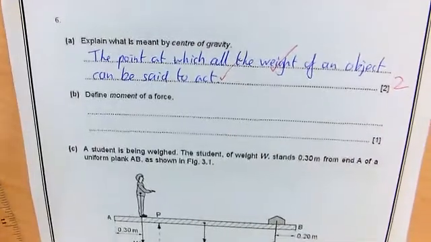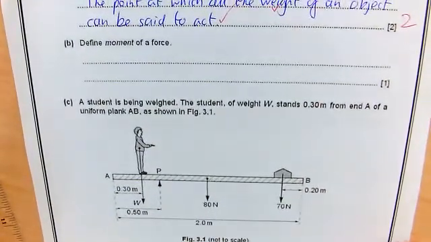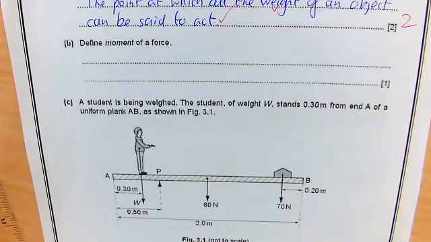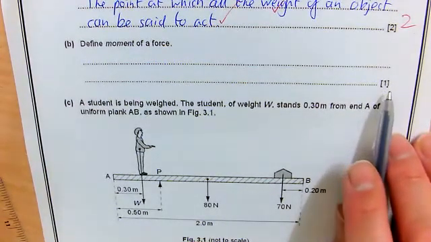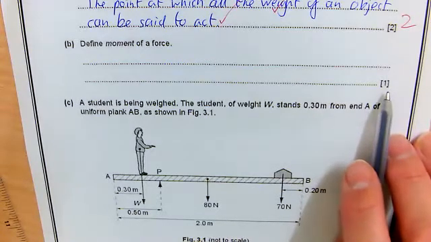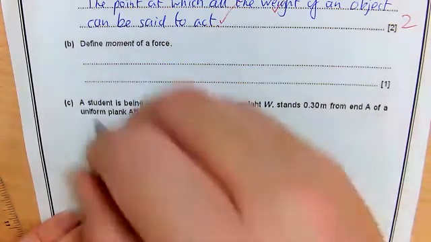Dead easy. Define the moment of a force. Now, some people got really confused by this. If you've got a definition, sometimes it's okay to define something using a formula. You know, the moment is force times perpendicular distance, and it's worth 1 mark. So you don't have to give that great big long definition that I gave you last term, and is in your student guide. You can give a slightly abbreviated version, but you have to do it in words.